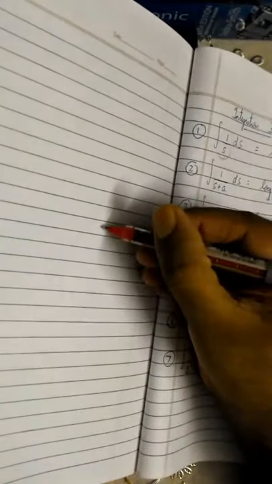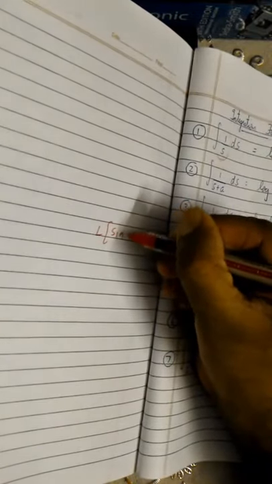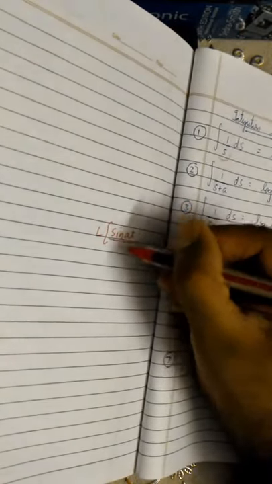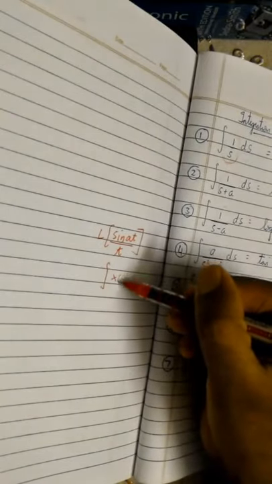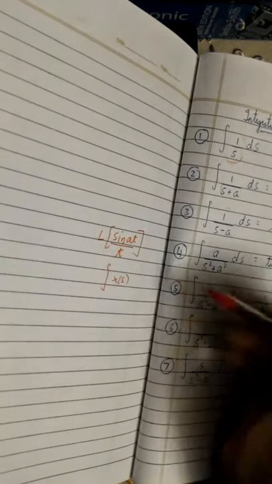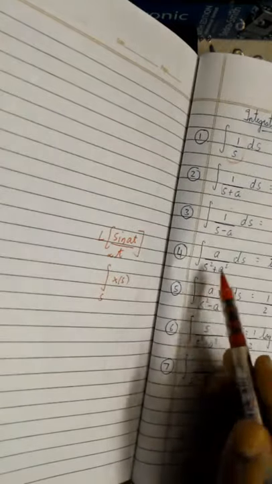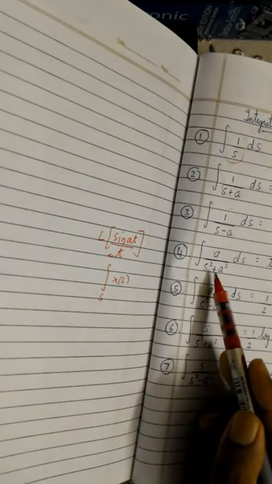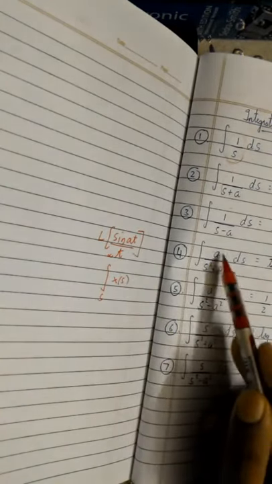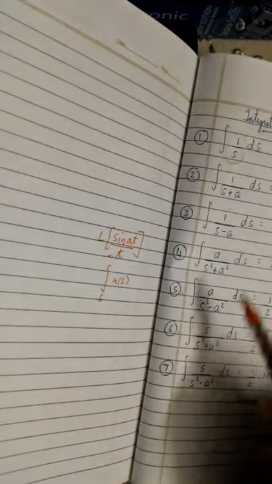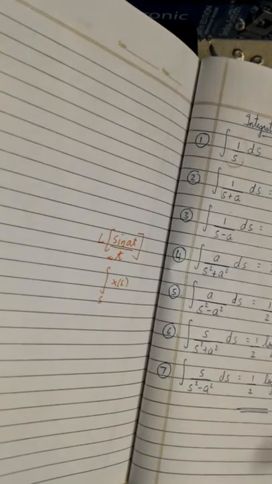You usually apply these formulas when you are finding, for example, the Laplace transform of sin at by t. You know the frequency integration theorem: you have to integrate X of s from s to infinity. X of t is sin at, so the Laplace transform of sin at is a by s square plus a square. That is why we need to study these 7 formulas.